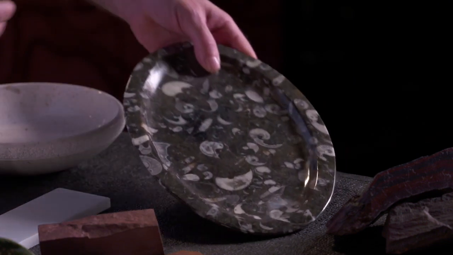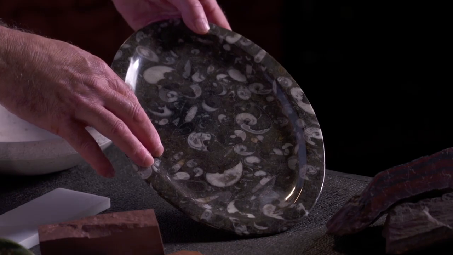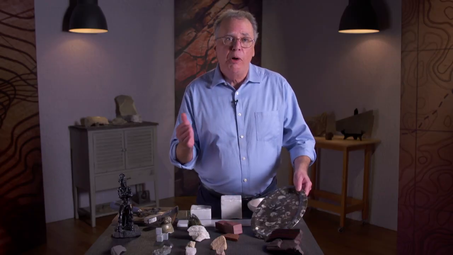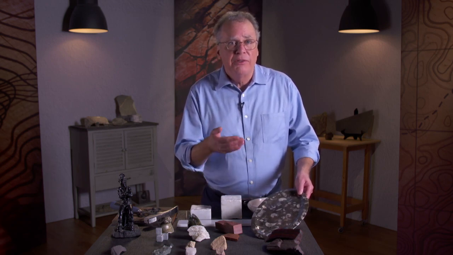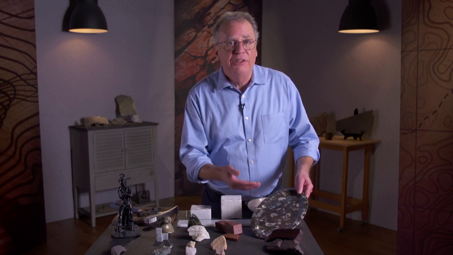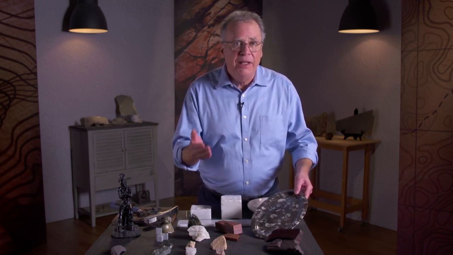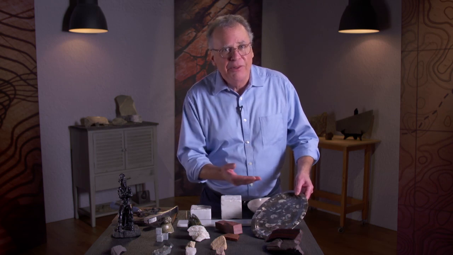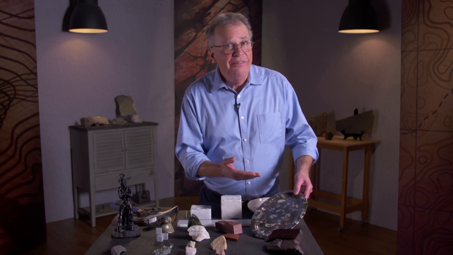This plate is an example of the Devonian fossil limestone of Morocco. There are spectacular marbles in Morocco that have been quarried since ancient Roman times. But this is a dark rock that contains fossils, and it's sold as a marble for countertops and tables. It's a limestone that when polished is very hard, but still, it's not a marble.